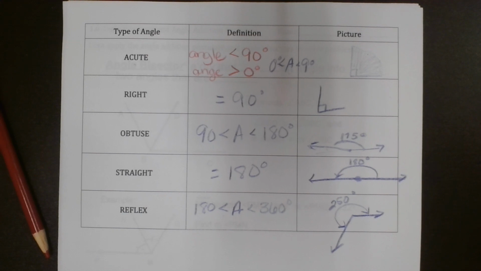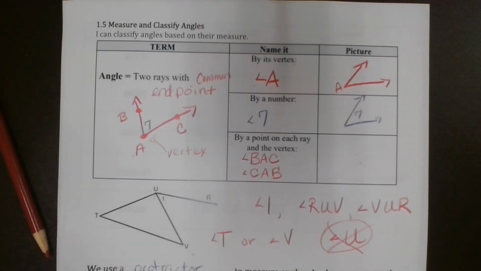All right, guys. That is the lesson for measuring and classifying angles. Please complete the practice.